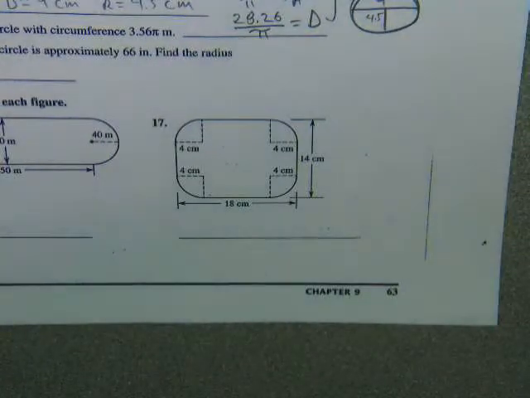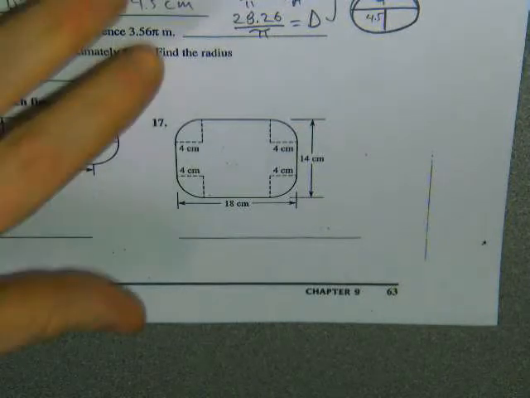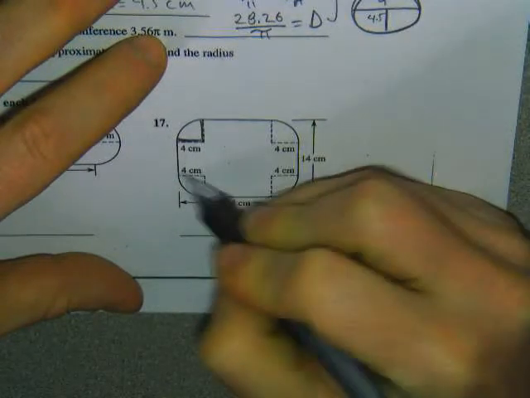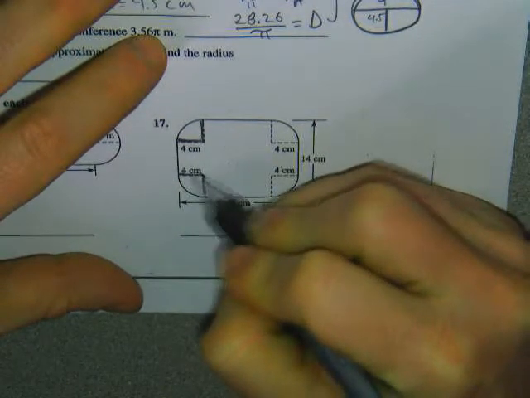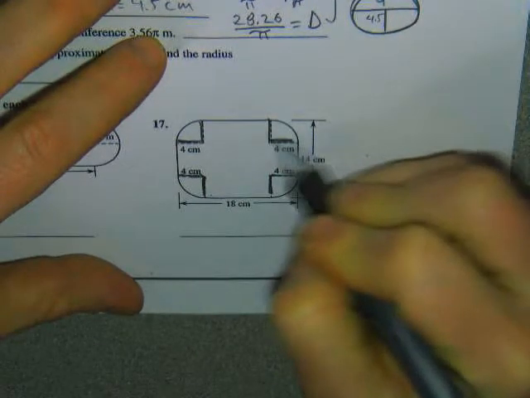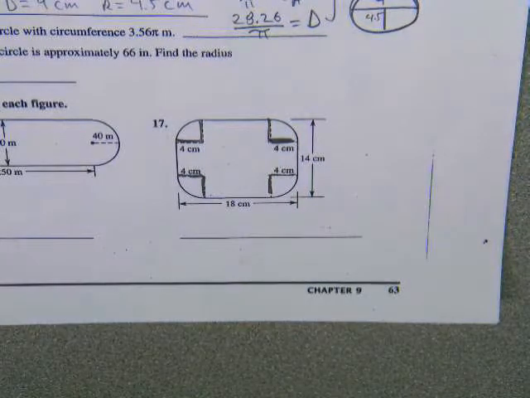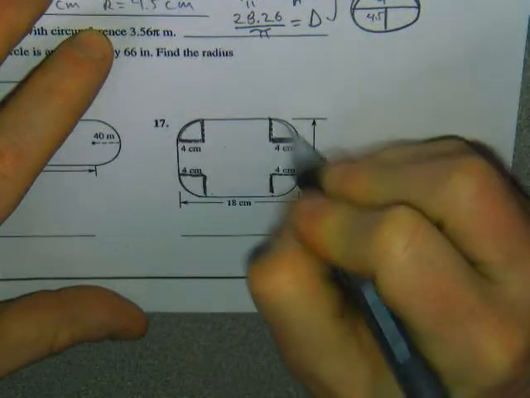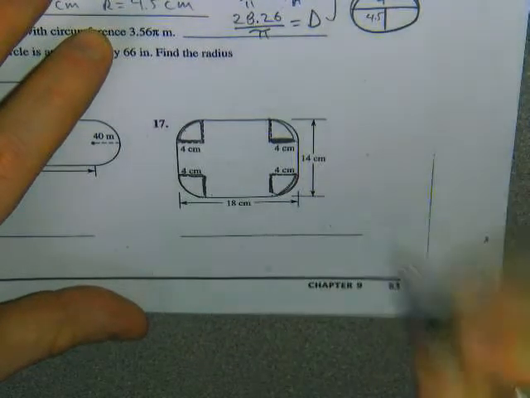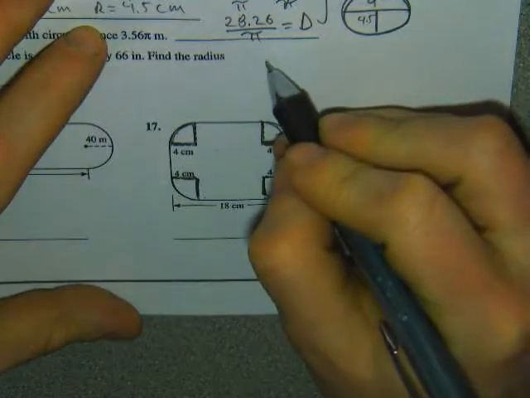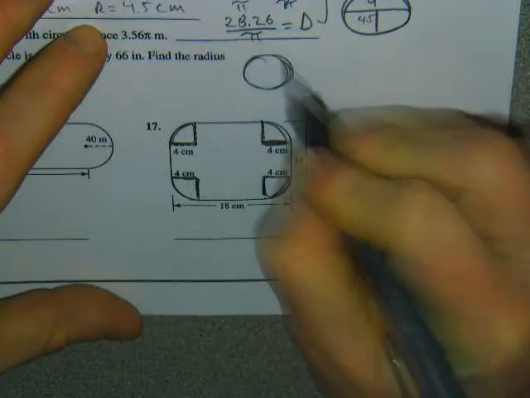Let's go down here. Now, a lot of times when you're facing a problem, it helps to break the problem into smaller, more manageable challenges. It's a good problem-solving strategy. So if I take this and this and this and this, I'm pretty sure that's going to be a circle, and it looks to me like it's going to have a radius of 4.